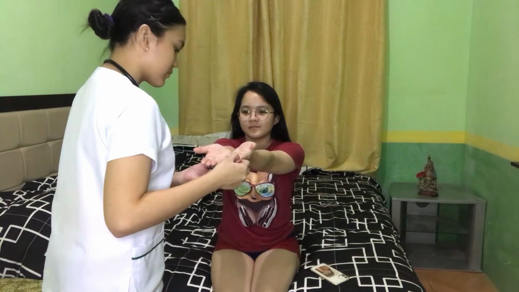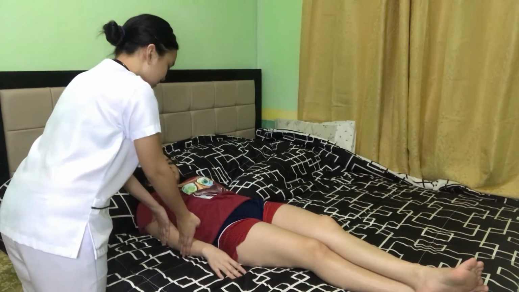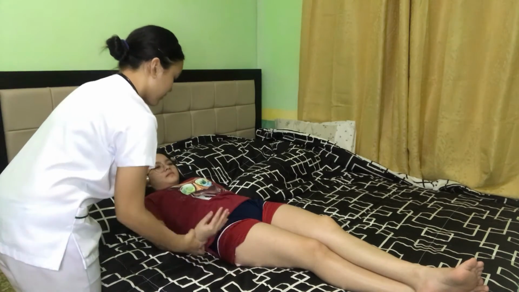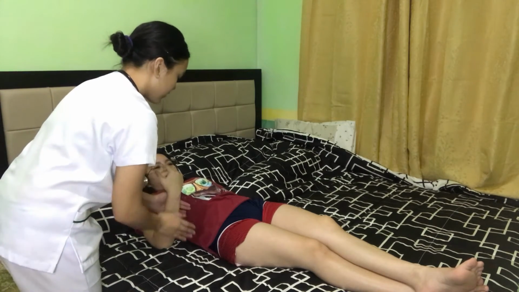So after that, we now proceed to the arms. So first, I'm going to check if the arms are symmetrical. Can you please raise your arms for me like this? And then like this, sidewards, please. If I push you, you need to resist. Go, resist. Other side, please. Resist my push. Go. Other side, please.